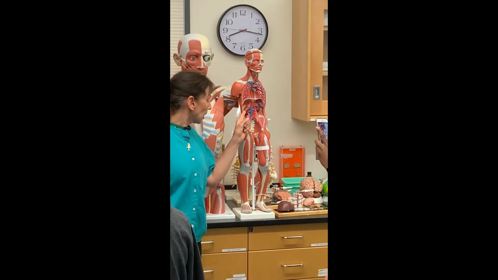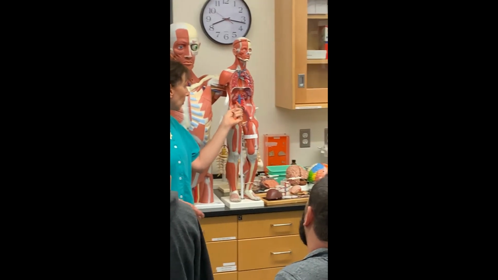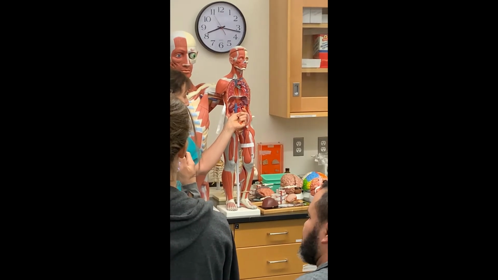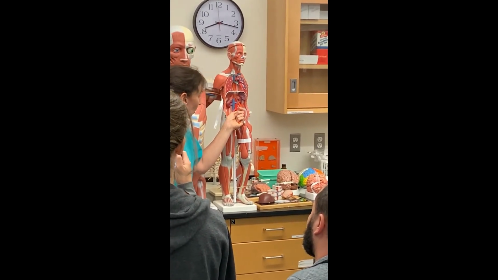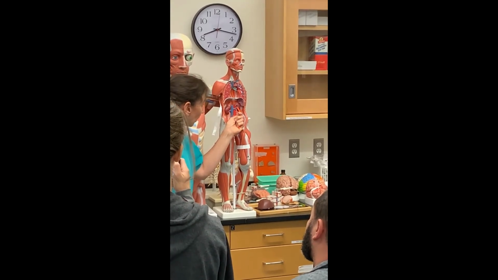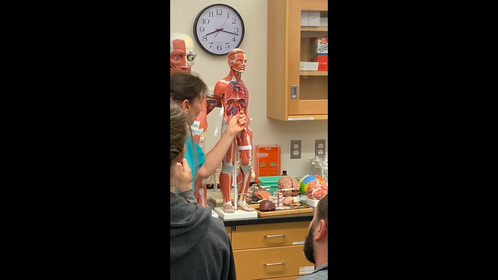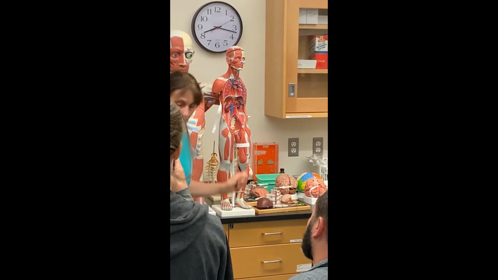Little man, right kidney, right adrenal gland, right renal vein, right renal artery, left kidney, left renal vein, left renal artery, left adrenal gland, left adrenal vein, and then these are the ureters.